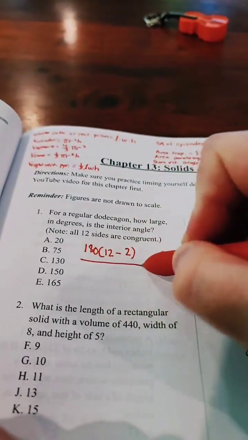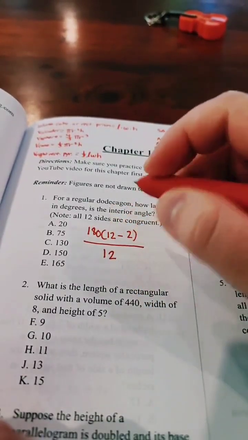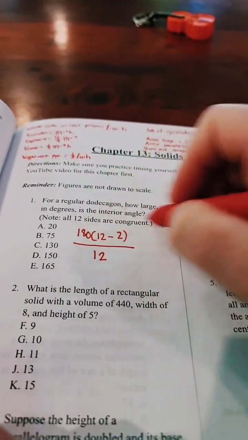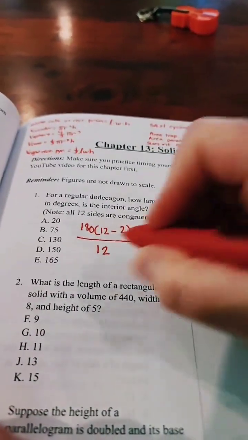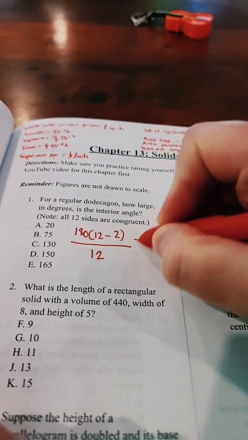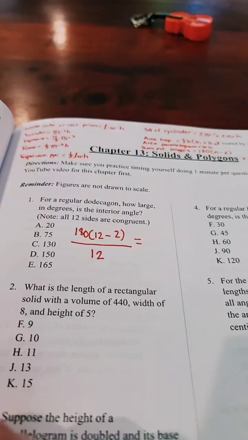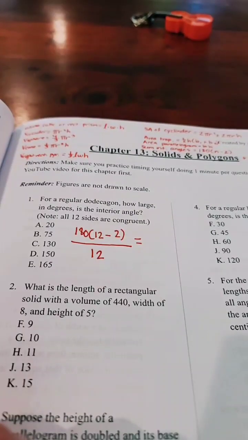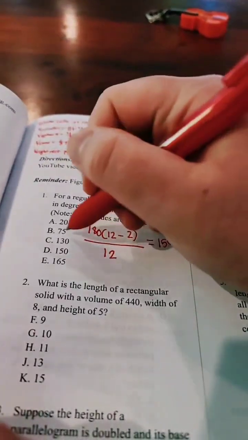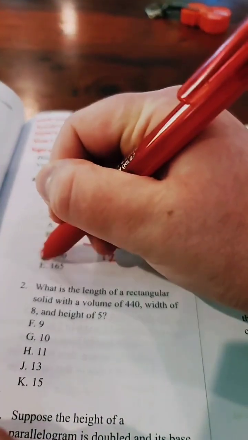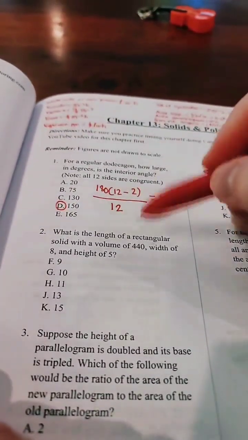Now, if I divide by the number of sides, 12, I can get how many degrees each angle is, because there are going to be 12 angles within a dodecagon. So if I divide by 12, I find out what each interior angle is equal to. Remember, this is ACT, so you have a calculator available to you. That's going to be 150, so it would be D. This is for ACT math for people asking. So let's go to number 2.